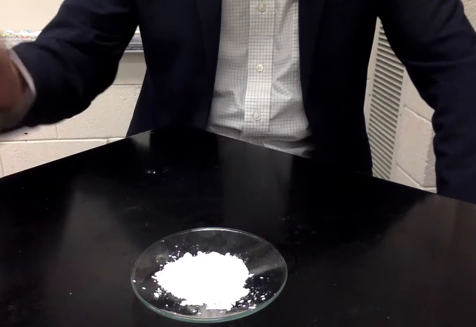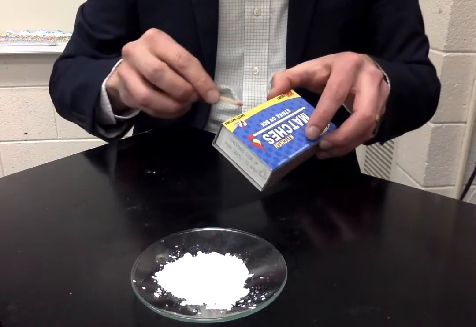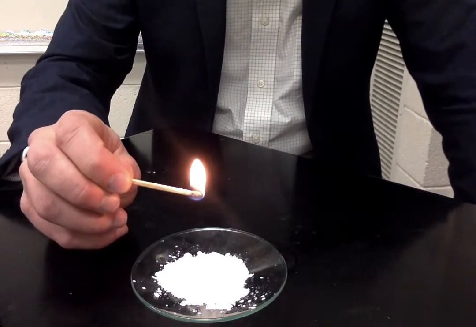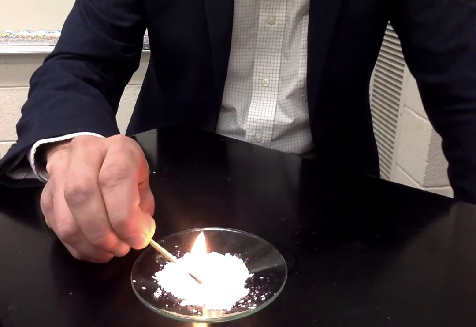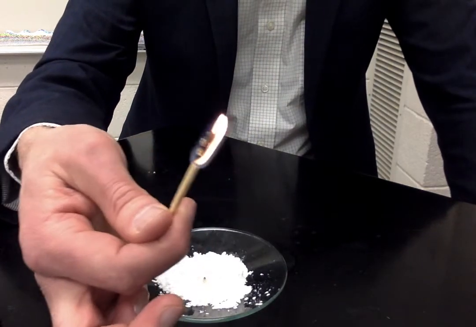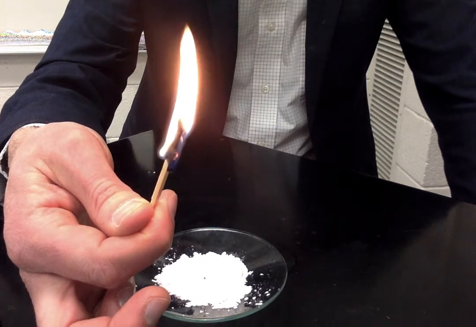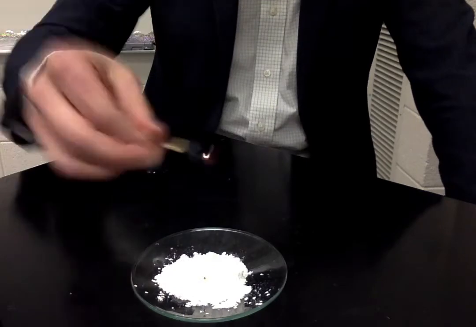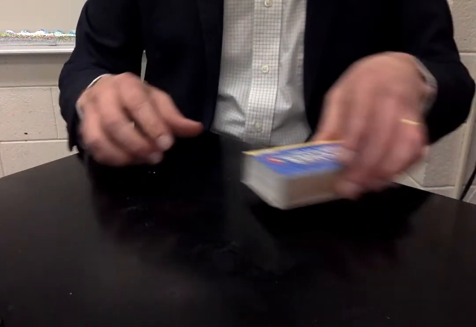It's almost like you get a little sparkler. I'll do that one more time. If you listen really carefully to this, you might be able to hear it happening as well. Pretty neat. That was letter E, sucrose.